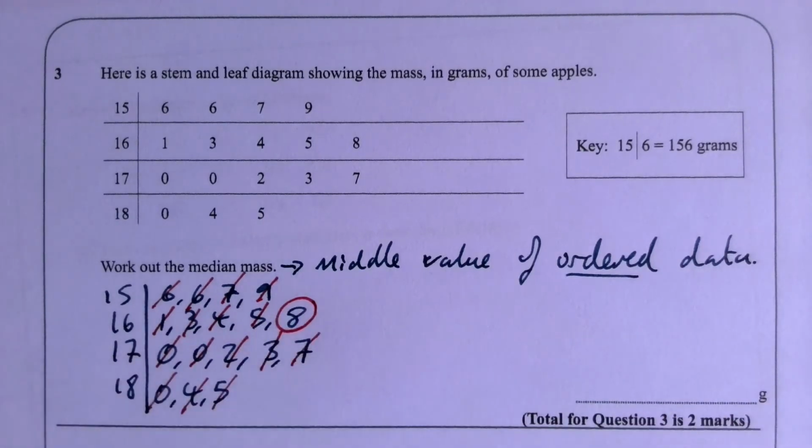So that means that 8 is the median, but the answer isn't 8, is it? Because that 8 is 168. So 168 grams would be the answer there.